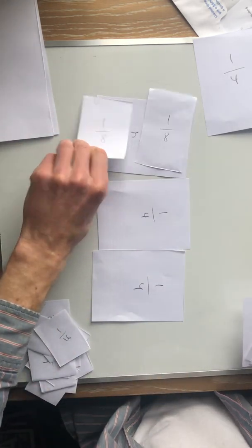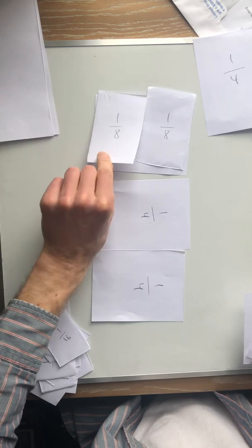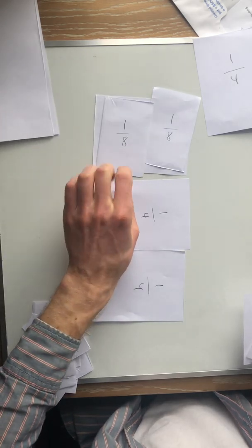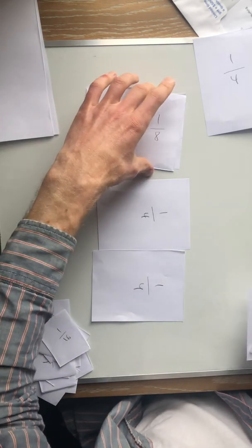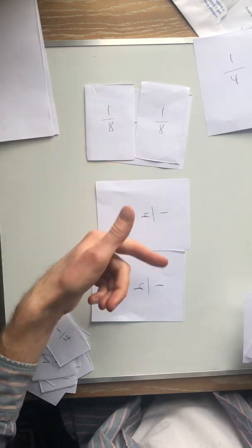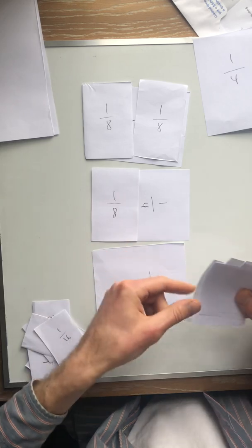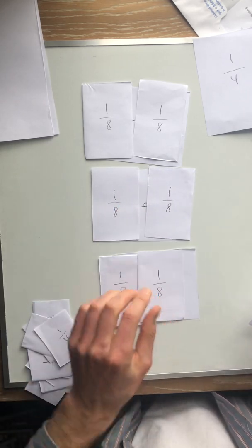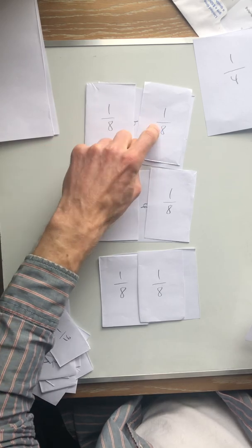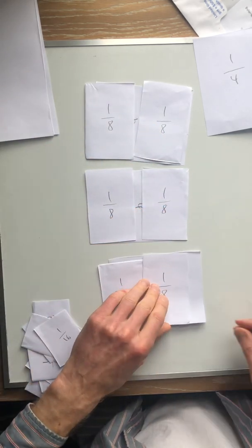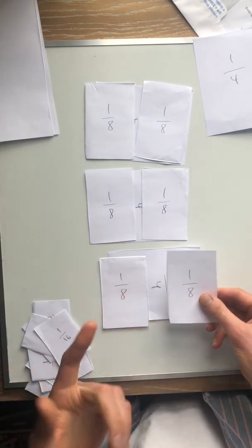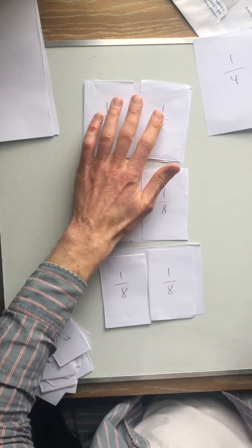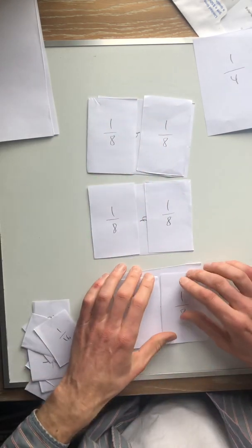Well, 2 eighths make 1/4 because a fourth is twice the size of an eighth. So if 2 make 1, you can probably just think right now, well, how many are going to make 3? Well, what's 2 times 3? It's 6, right? So I've got 1, 2, 3, 4, 5, 6. So how many eighths make 3/4? 6 eighths. So you could just write 6 for this because 6 eighths make up 3/4.